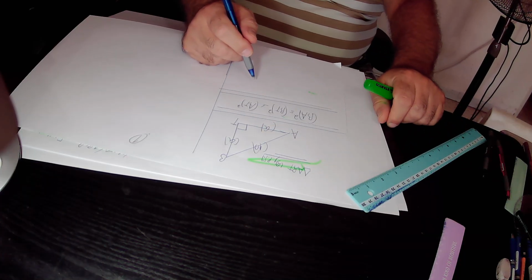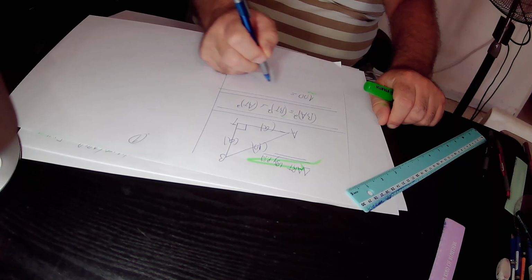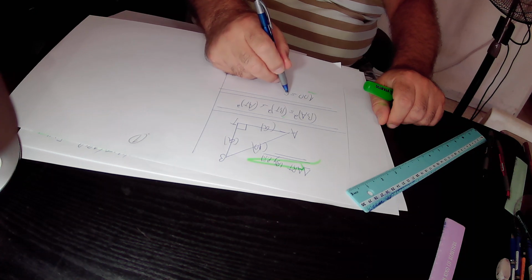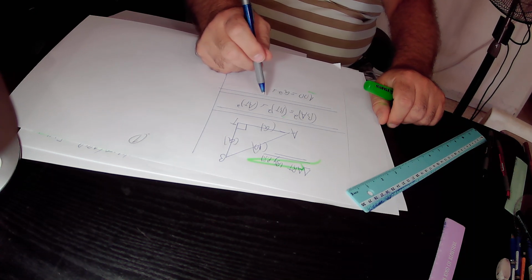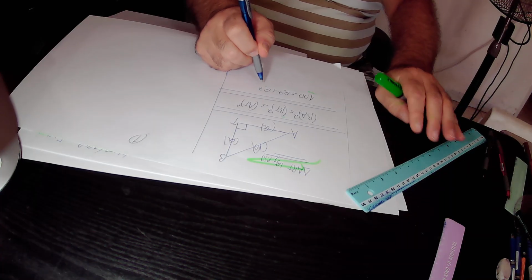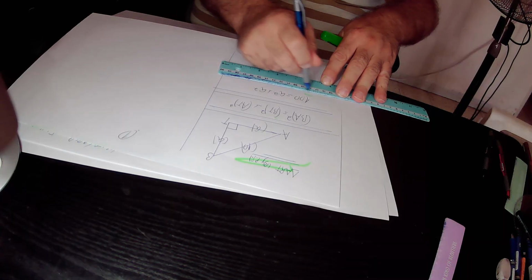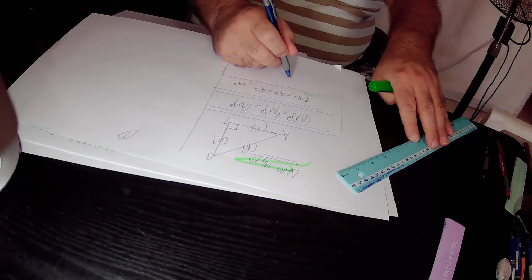BA is 10, therefore BA squared is 10 squared, that is 100. And it equals BT squared. BT is 8, therefore BT squared is 8 squared, plus AT squared. AT is 8, therefore AT squared is 8 squared. So now we find that 100 equals 8 squared plus 8 squared. 8 squared plus 8 squared is 2a squared. So 100 equals 2a squared.